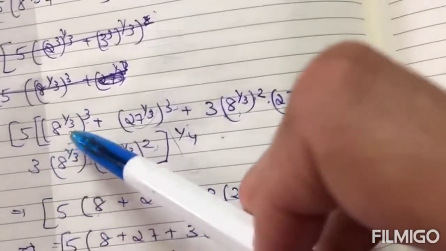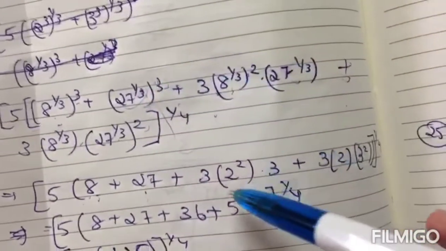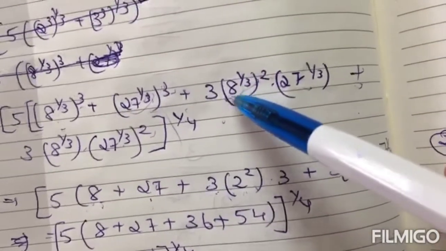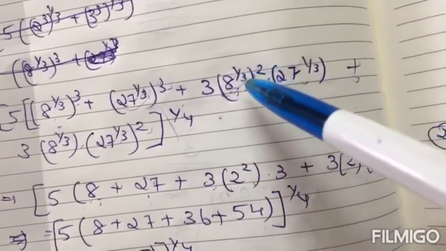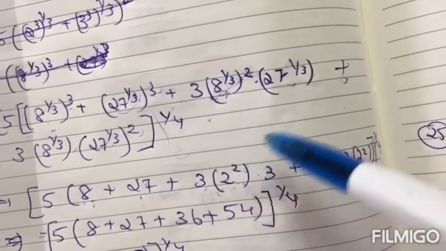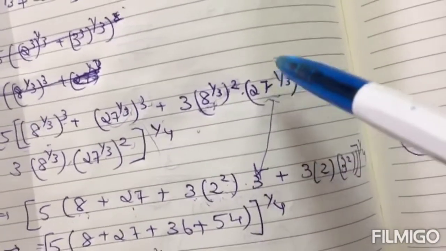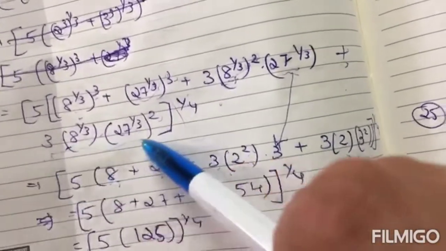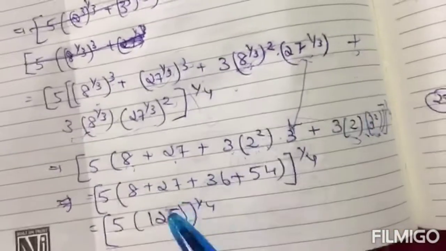When you simplify it further, 3 and 3 here get cancelled, so it becomes 8. This also becomes 27 because 3 and 3 get cancelled. This becomes 3 into 2 square. How do I get 2 square? 8 is nothing but 2 cube. So 2 cube raised to 1 by 3, again 3 and 3 get cancelled, so it becomes 2 square. So it becomes 3 into 2 square plus this becomes 3. Why? Because 27 is nothing but 3 cube, so 3 cube raised to 1 by 3 is nothing but 3. Right? Same way, this term becomes 3 into 2 into 3 square. The whole thing raised to 1 by 4.